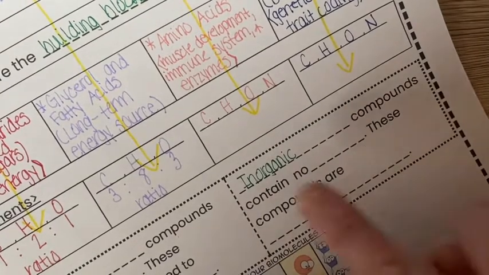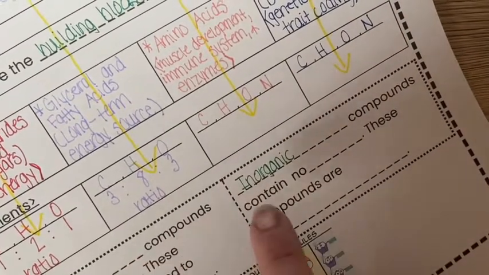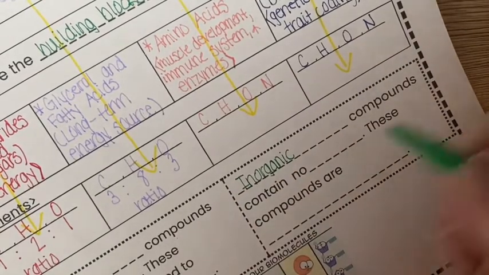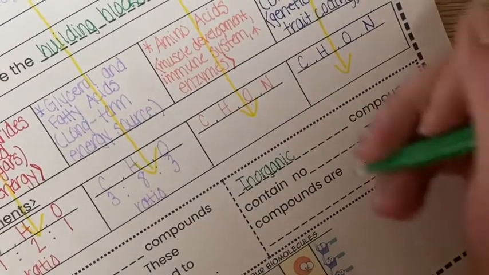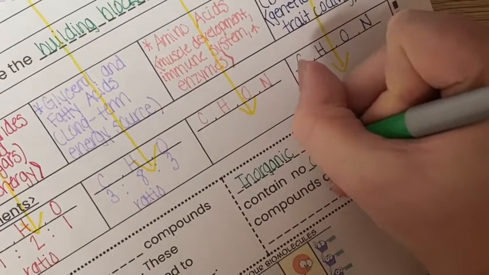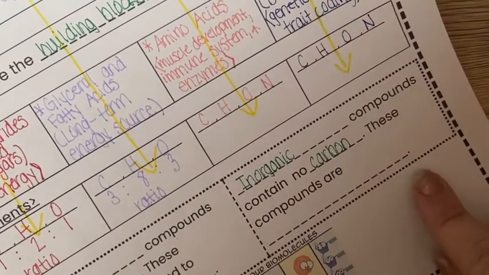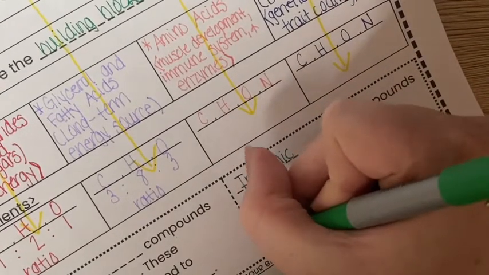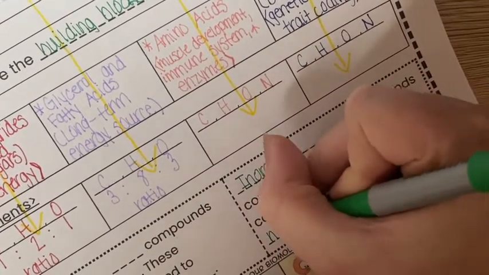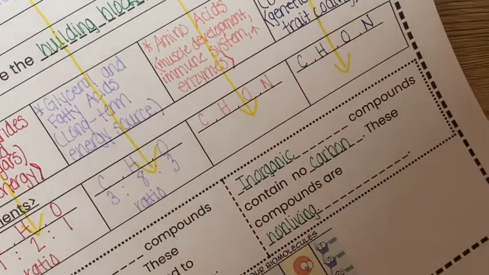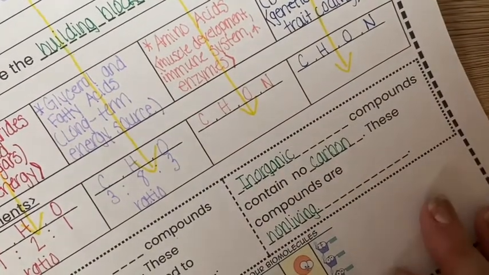Now, on the opposite of organic is inorganic. So in being not. So inorganic compounds contain no carbon, and these compounds are non-living.